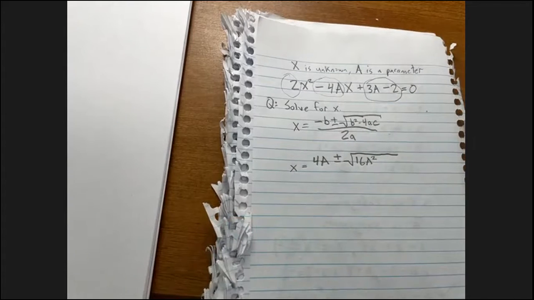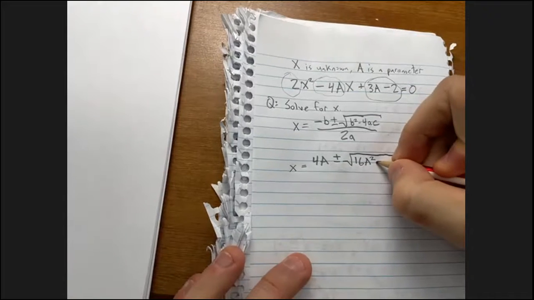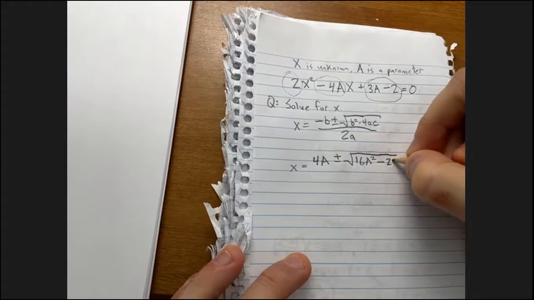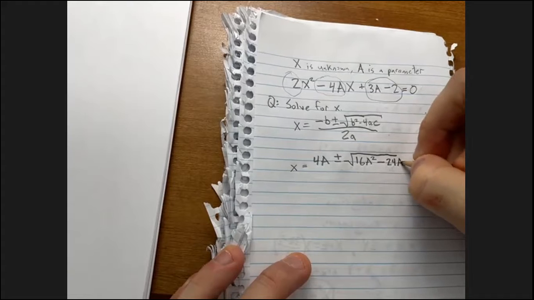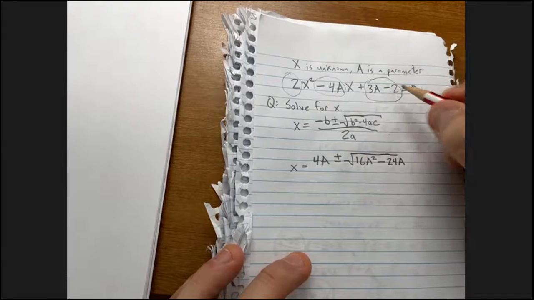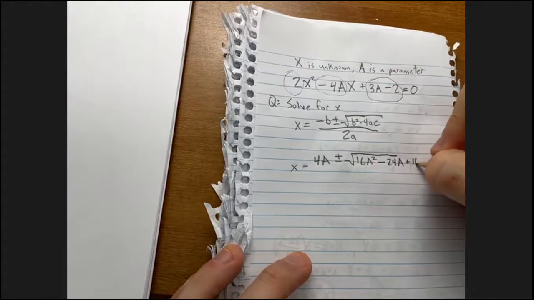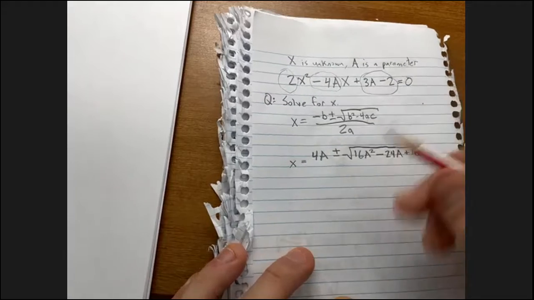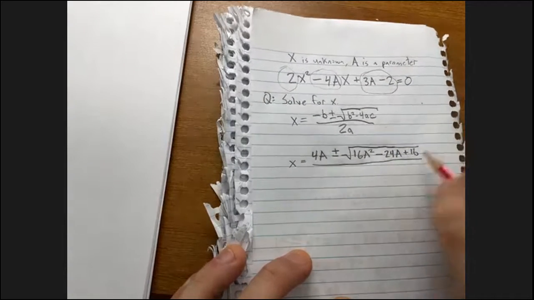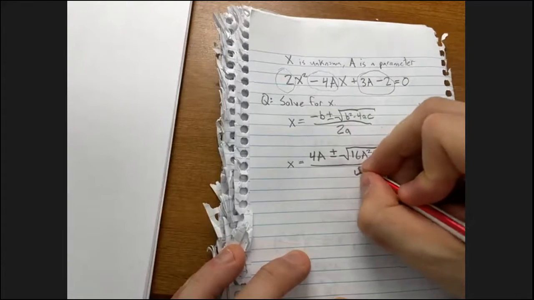Minus 4 times a times c. Okay, well, a is 2, so 4 times a is 8. So we actually have 8 times this constant term, and I'm subtracting that. I'm subtracting 8 times this constant, so it's minus, I'm just going to go ahead and write it out, 24a, and then minus 8 times minus 2 is actually positive 16. All that over 2a. A is 2, so it's 4.